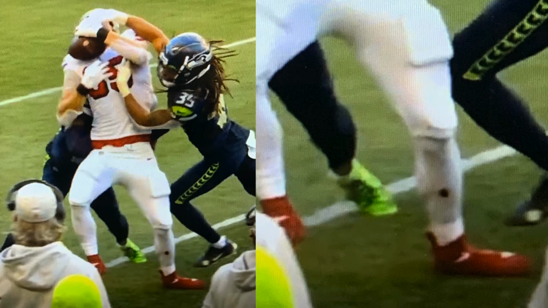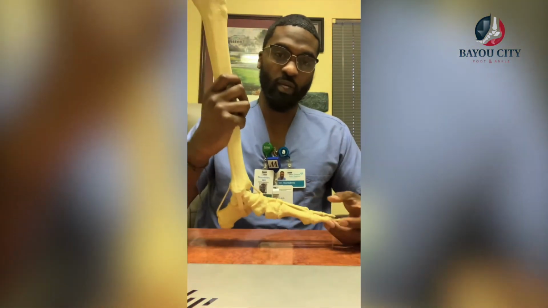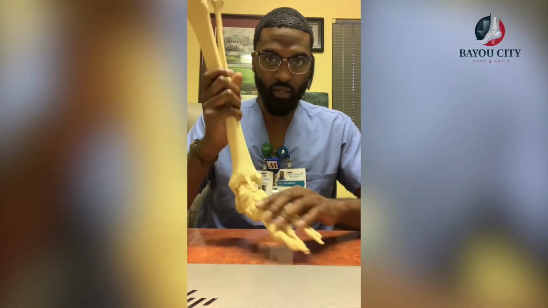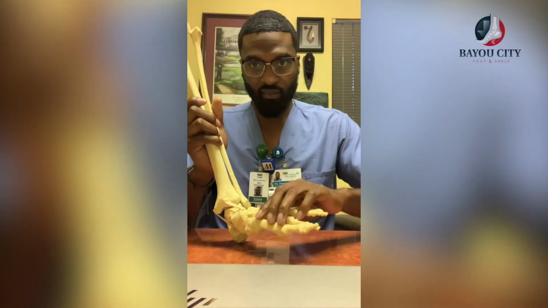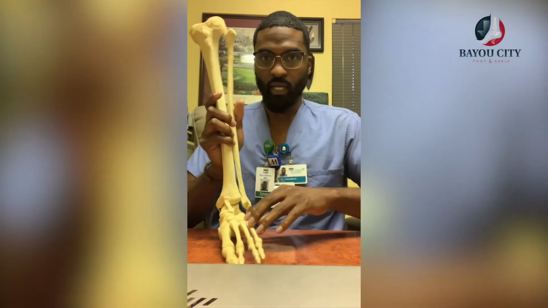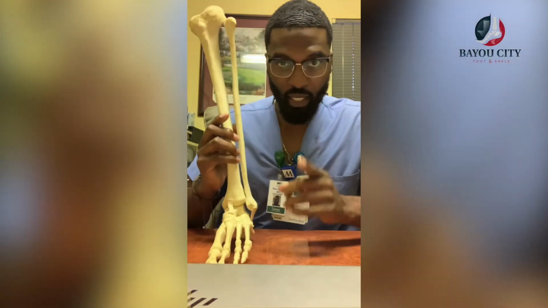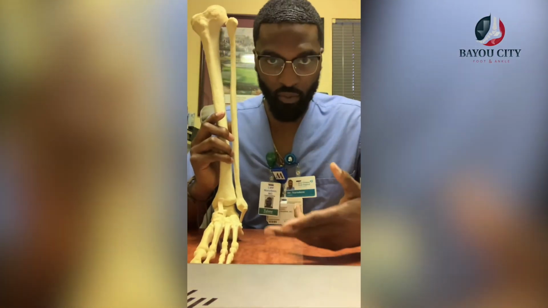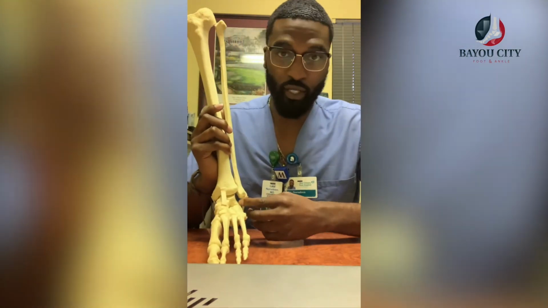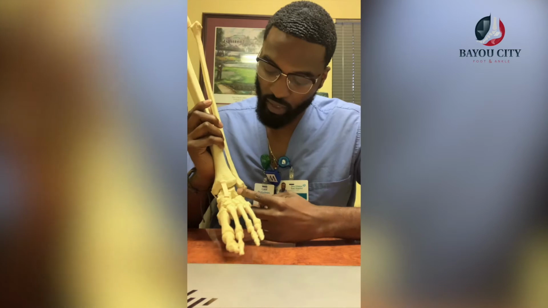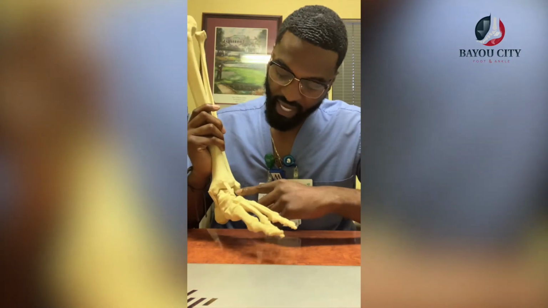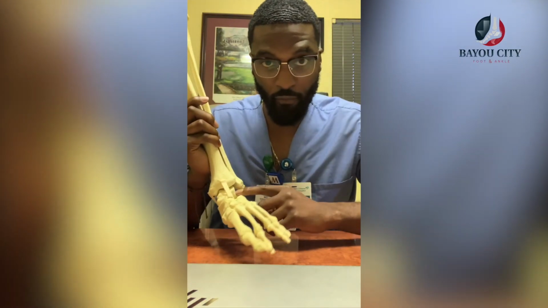What happens is the particular mechanism of injury with high ankle sprains, especially with Jimmy's high ankle sprain, is what we call a pronation external rotation injury. Now, the difference between a high ankle sprain and a regular ankle sprain is that with a regular ankle sprain, you're looking at more of the collateral ligaments, the ligaments that attach this bone to the foot.